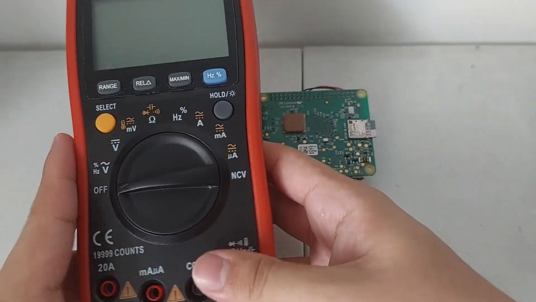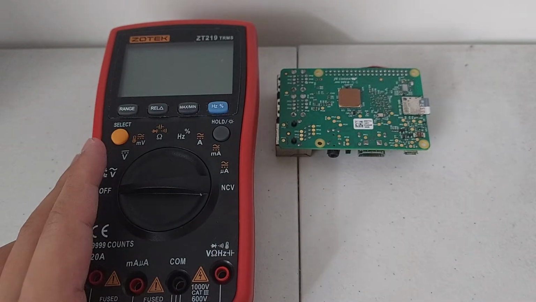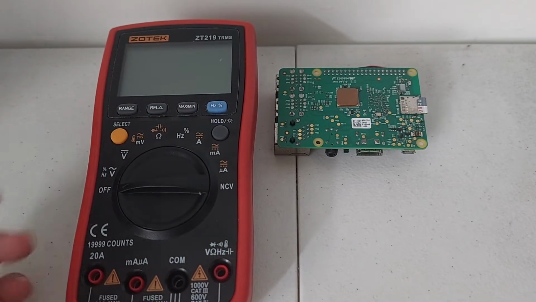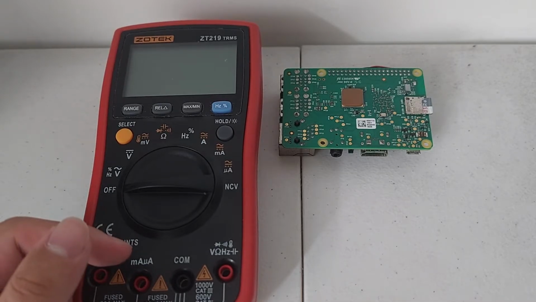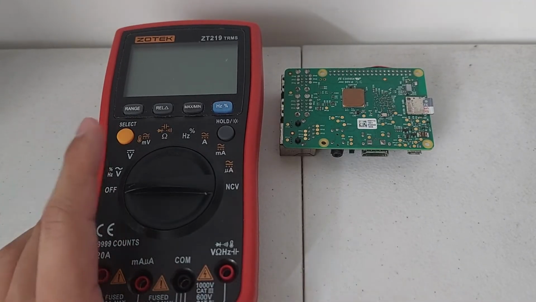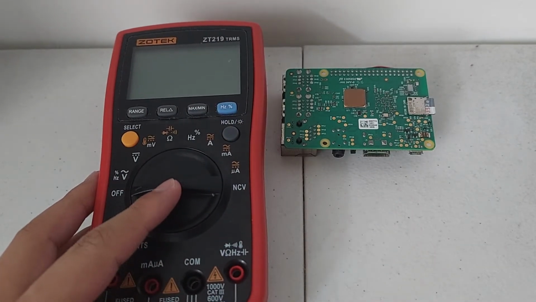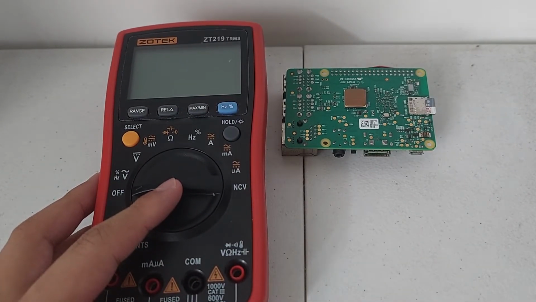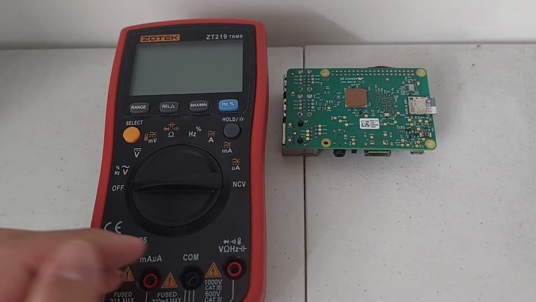It's a Zotac multimeter I got a few years ago. It measures AC and DC voltage, resistance, continuity, frequency, etc. I guess it's a bit on the higher end in terms of multimeters. It's not the most basic, but it does the job very well, and I've had it for several years now.